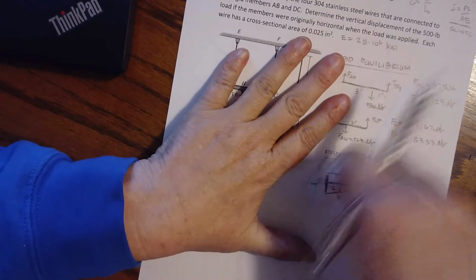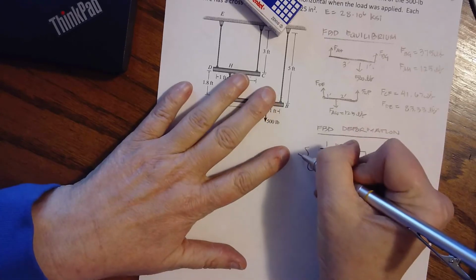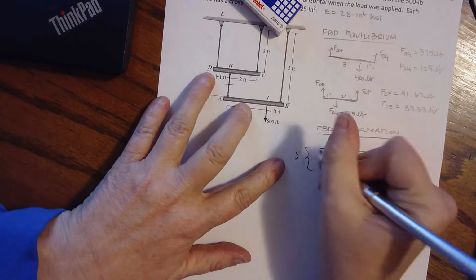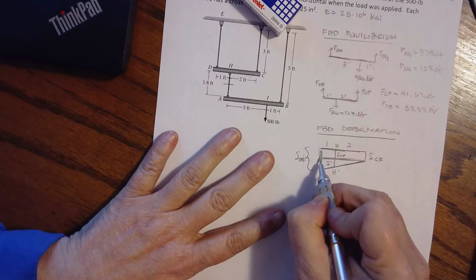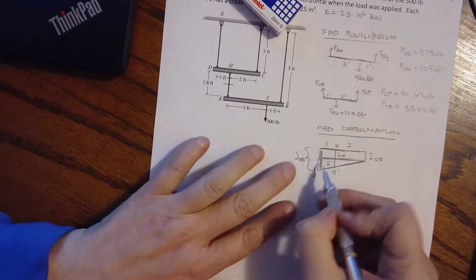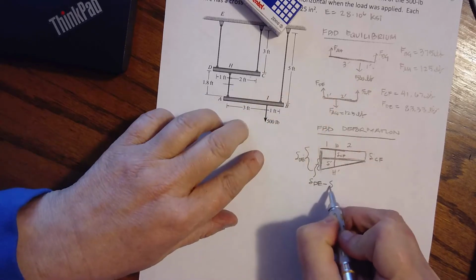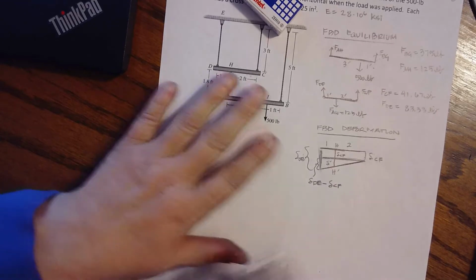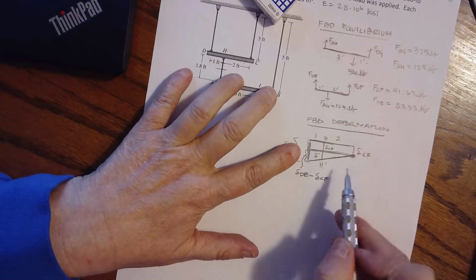So we can actually do, this is all from delta DE. We can do similar triangles. So this piece right here has to be delta DE, that's all the way down, minus delta CF. And then by similar triangles, we're rotating about that point.